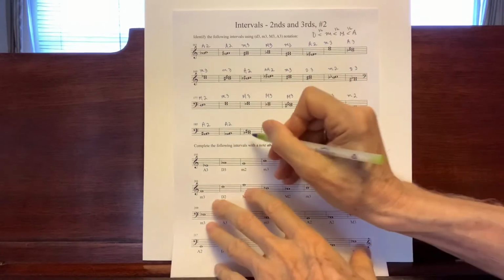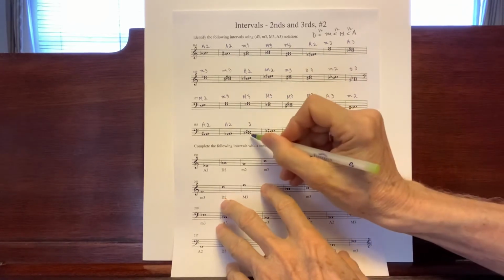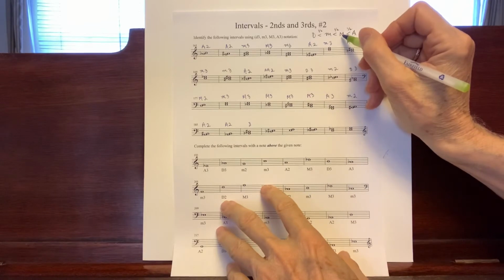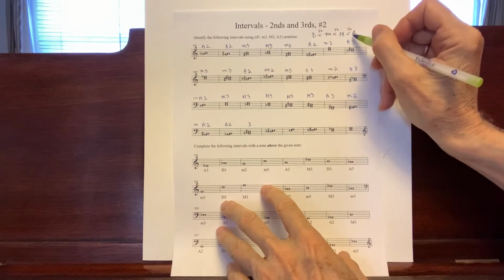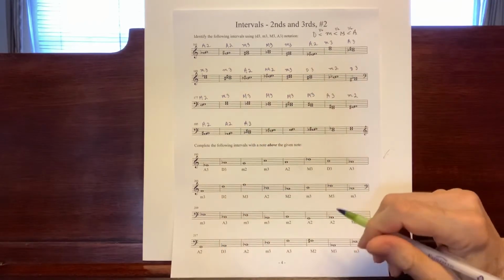And what's a B flat to a D sharp? Some type of third. I know my B flat scale. B flat to D is major, therefore B flat to D sharp, we're widening it, and that's another augmented interval.